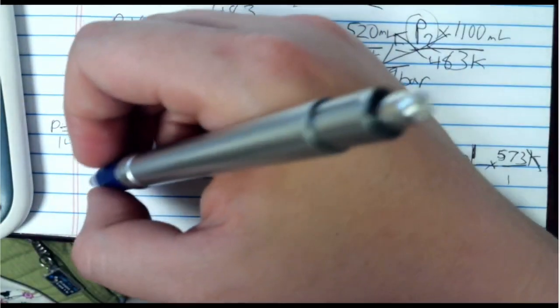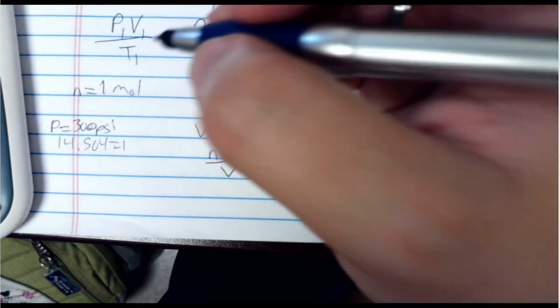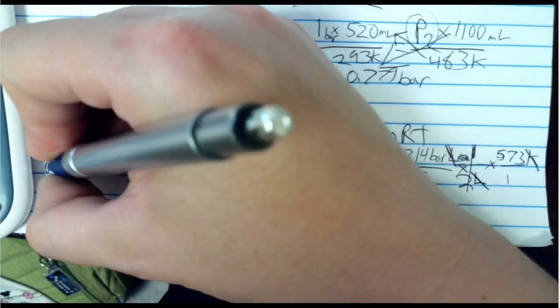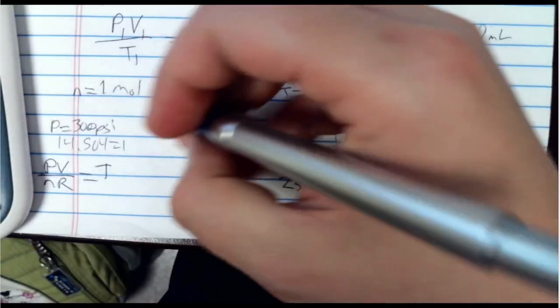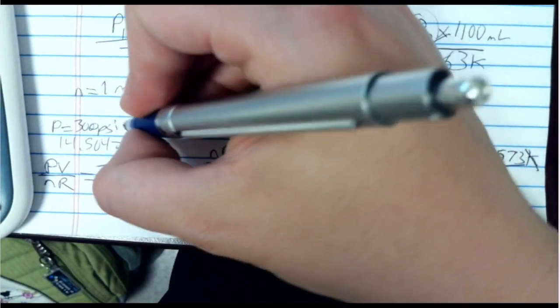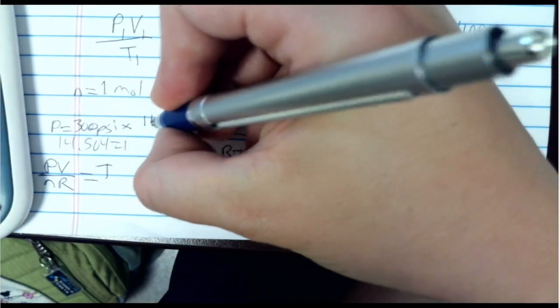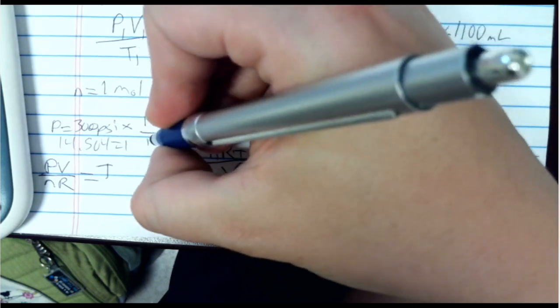Equation 2 now asks you to find the temperature. So we rearrange it: PV over nR is equal to T. Let's convert 300 psi into bars. 1 bar is equal to 14.504 psi.